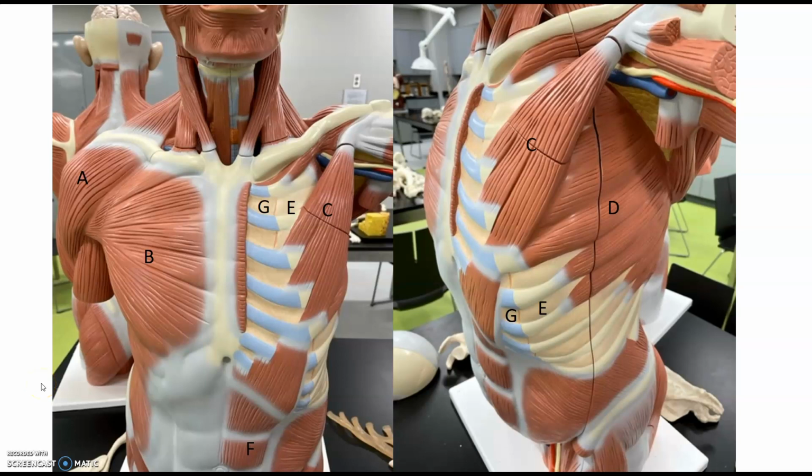Alright, welcome to the trunk muscle video. You can see on this model we've got one picture straight on and one at an angle. On the right side of this model you see the more superficial muscles, and on the left side you see the deeper muscles, but really you have both muscles on both sides. So let's start with A.